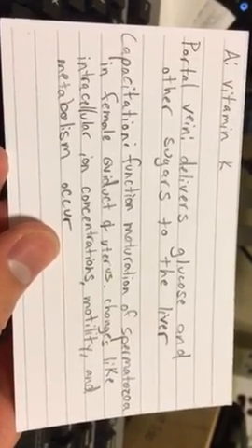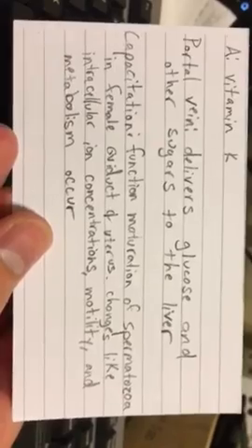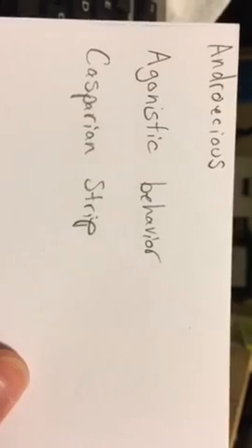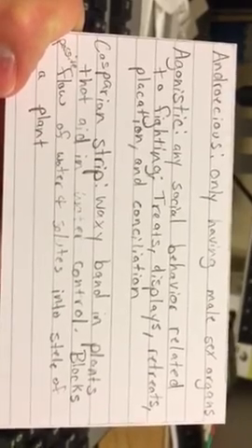Changes like intracellular ion concentrations, motility, and metabolism occur. Androecious, only having male sex organs.